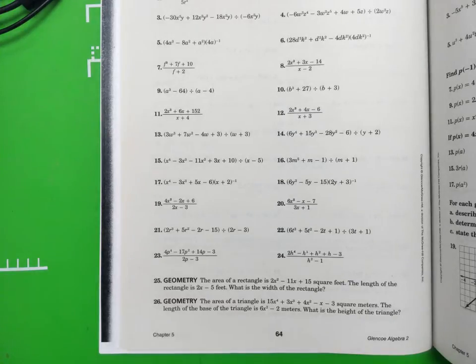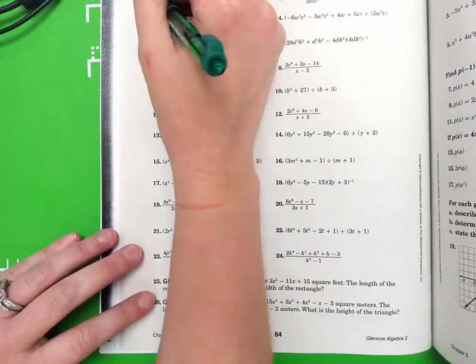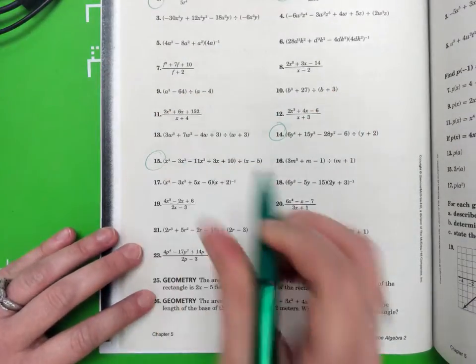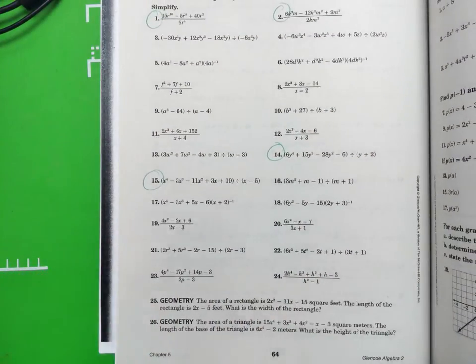We're going to look at 4 problems. Let's see what 4 problems. We're going to look at 1, 2, 14, and 15. Alright, so here's what I want you to do. You might want to grab a piece of paper. You might want to grab your notes from Friday because we went over this on Friday afternoon.